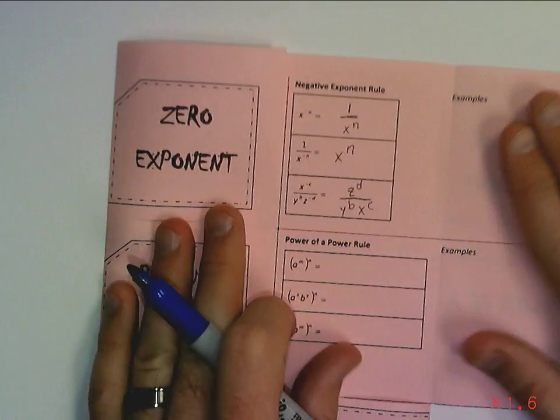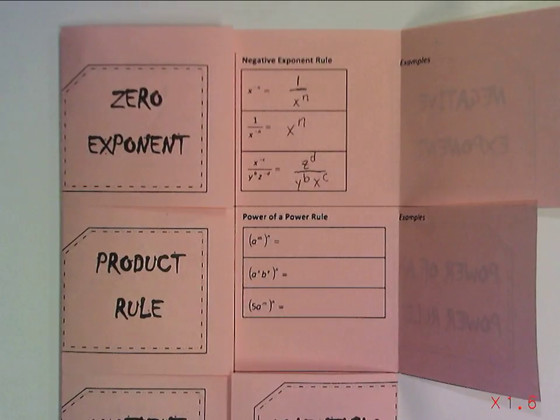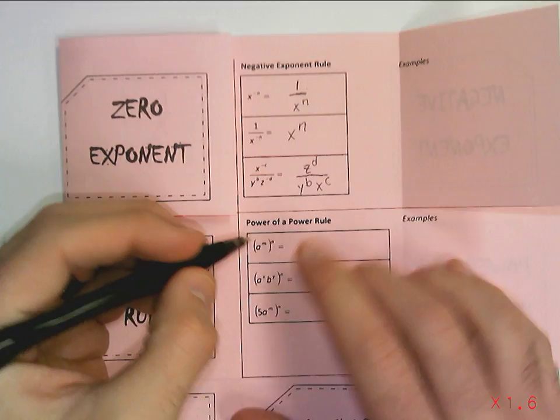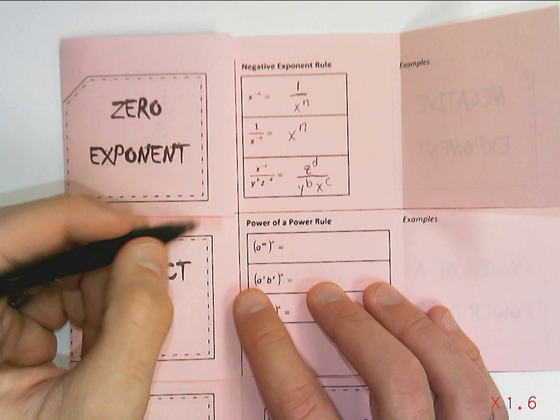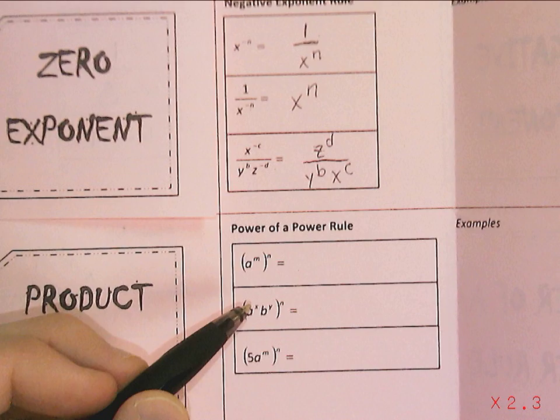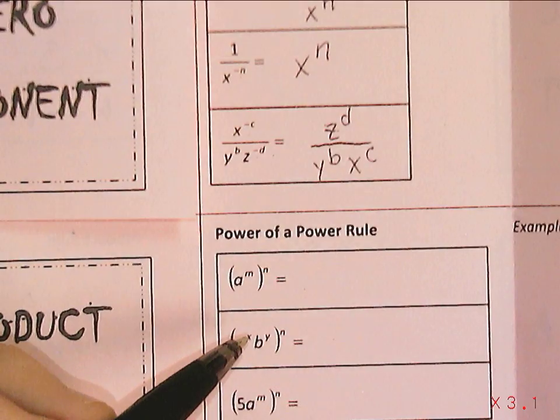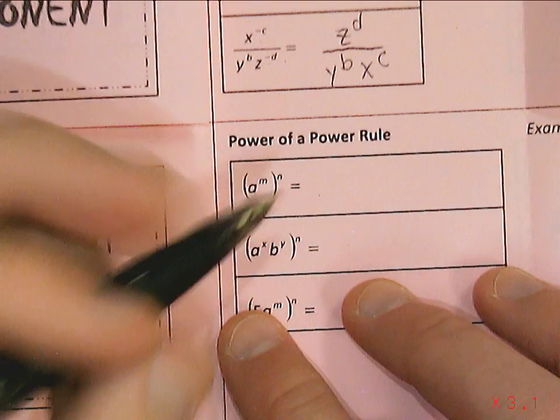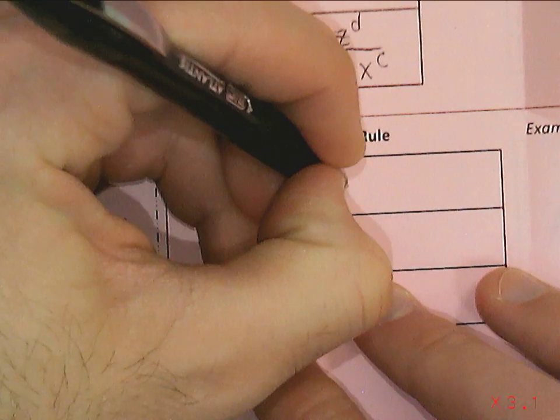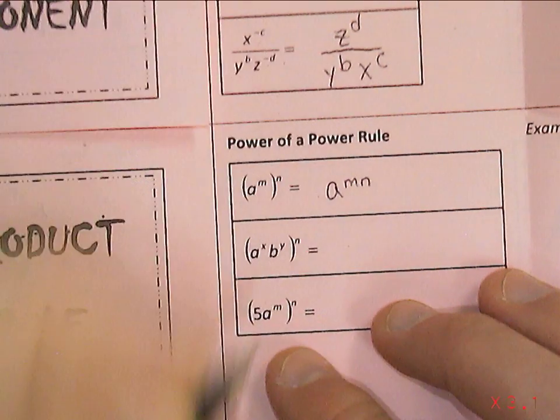So last but not least, we have the power rule here. And what we have with the power rule is a couple different examples here. What it says is that, in your general form, I need to zoom in here quick. So if you have a power to a power, what you're going to do is multiply those. So this one would look like a to the m times n.